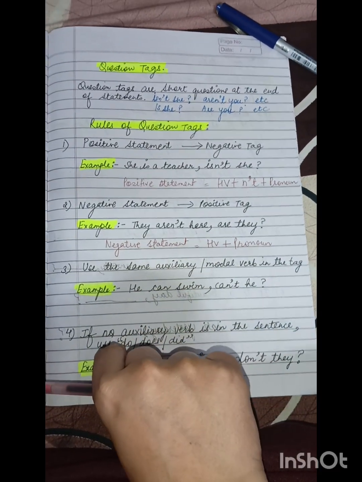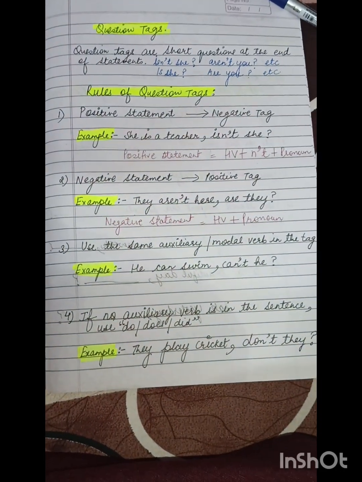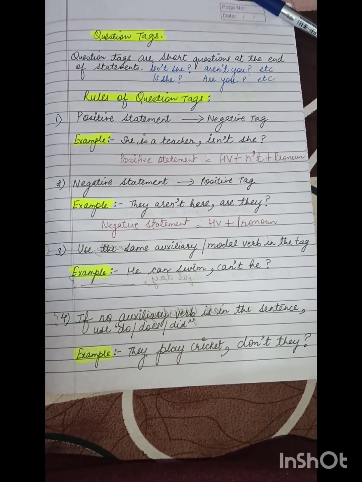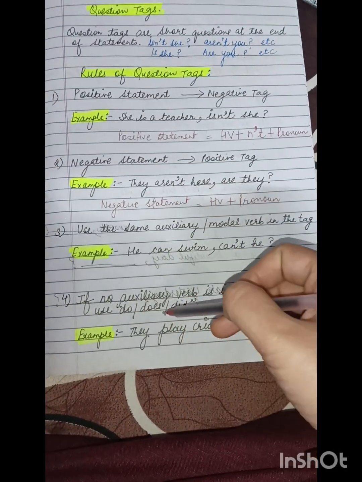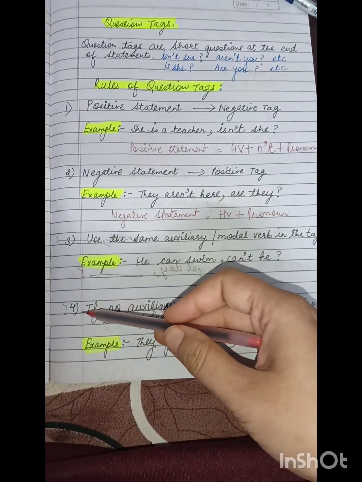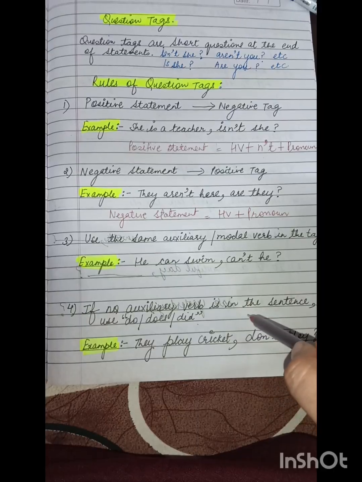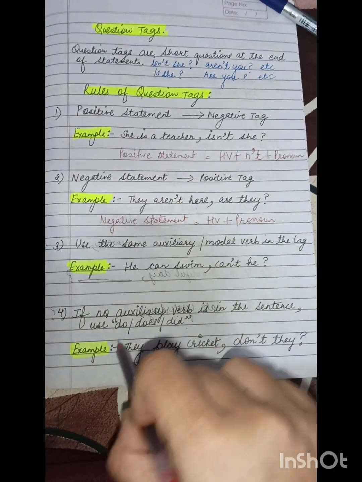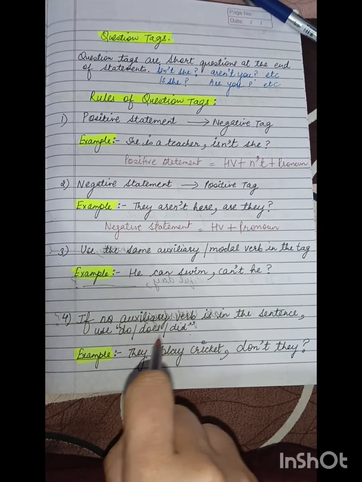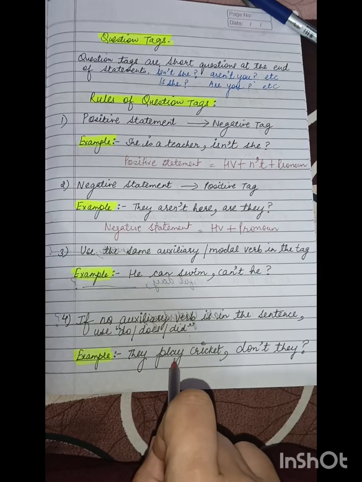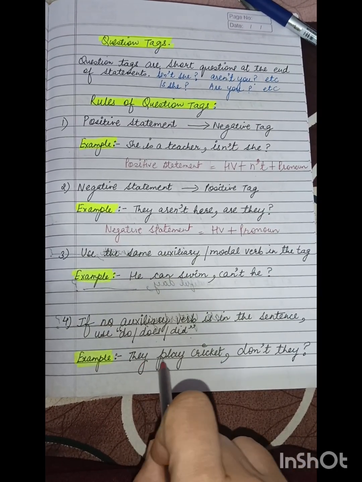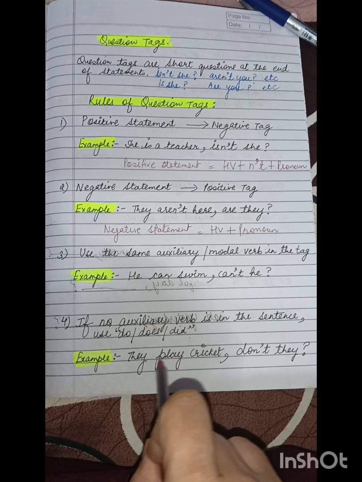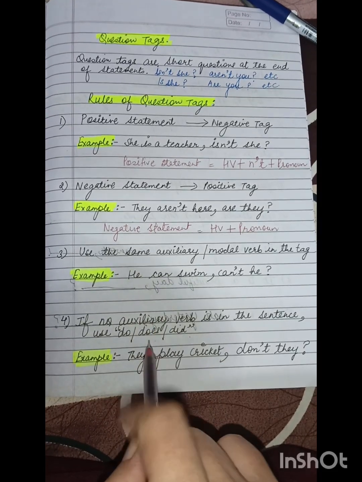Okay. But what if there is no auxiliary verb, no helping verb at all? What will you do in that case? You have to use do, does, did. This is rule number 4. If no auxiliary verb is in the sentence, then you have to use do, does and did. For example, they play cricket. You don't have any helping verb. They is a pronoun, play is a verb. No helping verb in between. So you have to use.